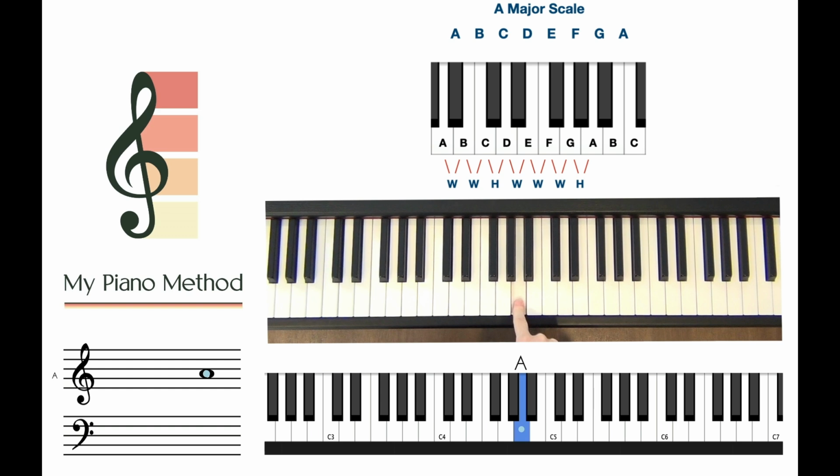So we start on our root note for this scale, which is the A. What we need to do now is move up to the B, and we need to work out if the B is sharpened or flattened. So we look to our formula and it says we have to move up a whole step. So from this A, we move up a whole step.